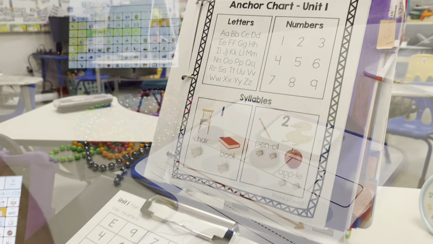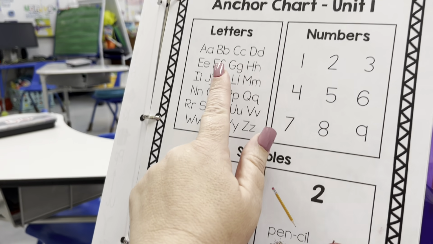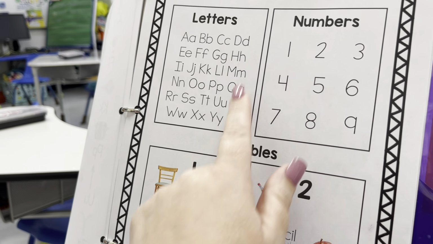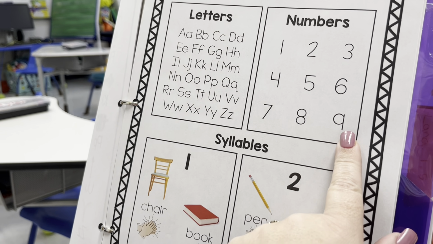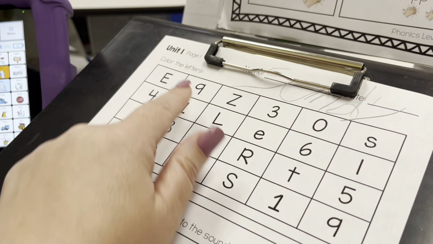All right, let's talk about our new phonics program. As you know the difference between letters and numbers, you already know A through Z, and you already know 1 through 9. Now, can you color just the letters?